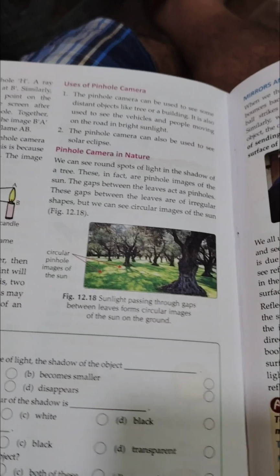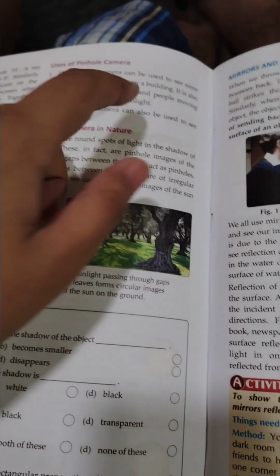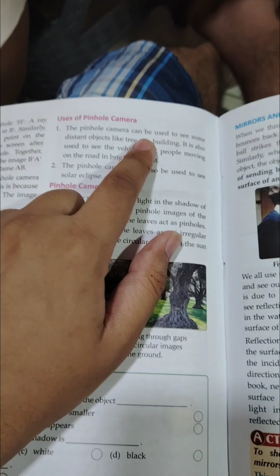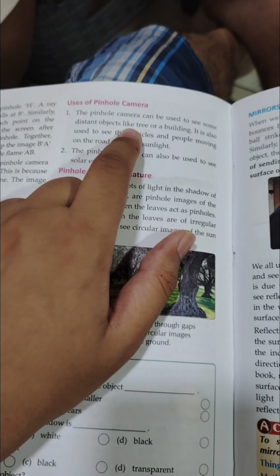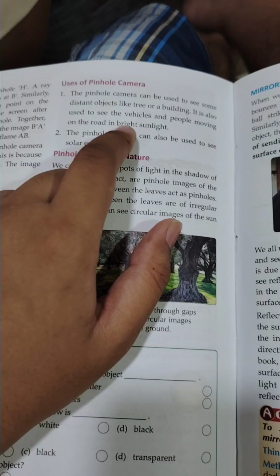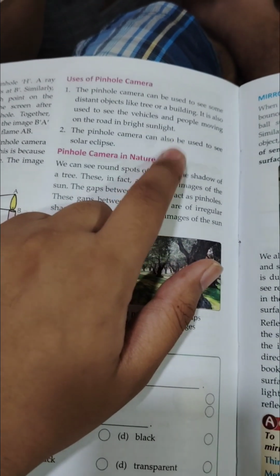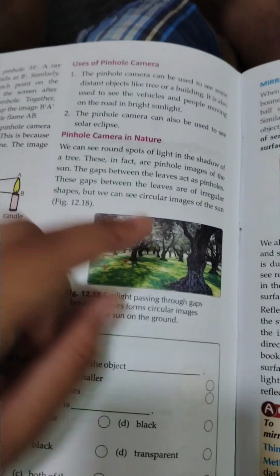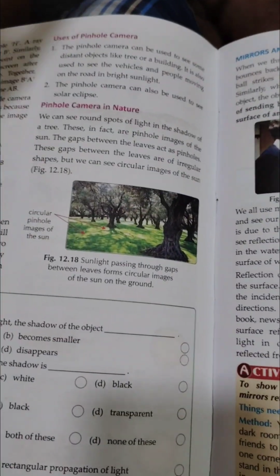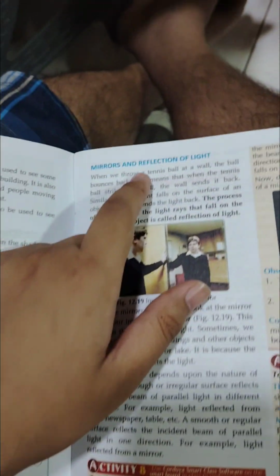What are some properties of a pinhole camera? The image formed will be opposite. A pinhole camera can be used to see some distant object like a tree or building. It is also used to see vehicles and people moving on a road in bright sunlight. It has to be very bright. It can also be used to see a solar eclipse. What are the two uses? Distant bright object and solar eclipse. You can also find the effect of a pinhole camera in nature. Do these question answers by yourself.